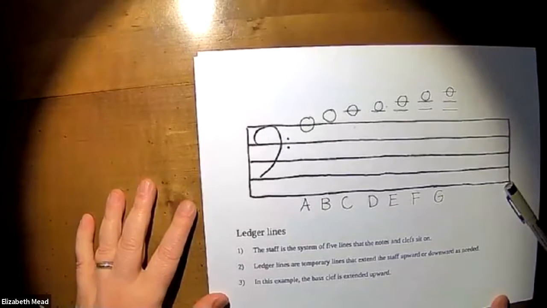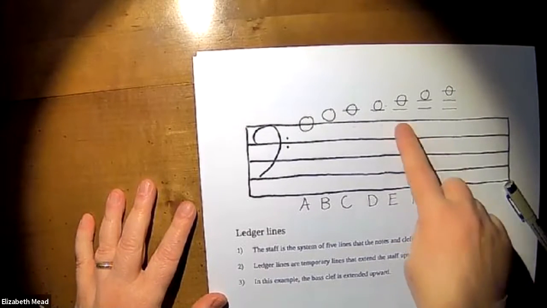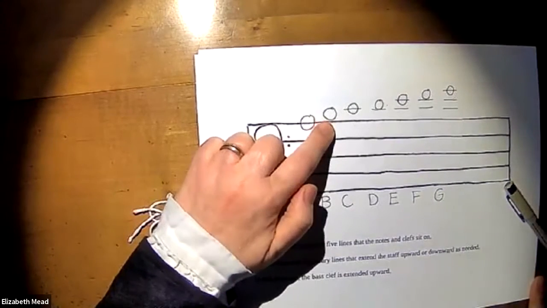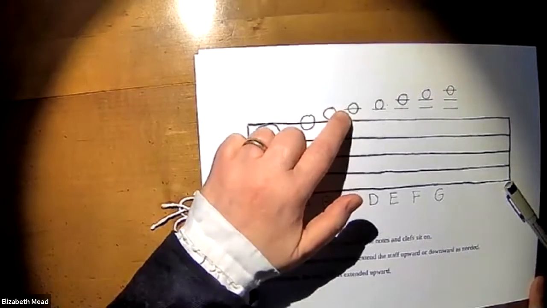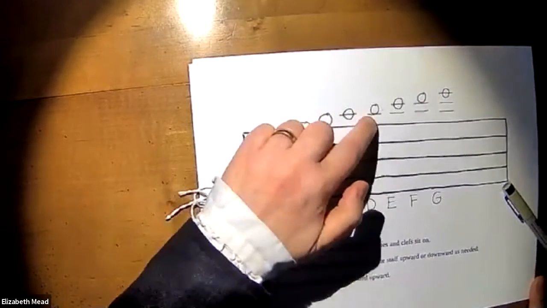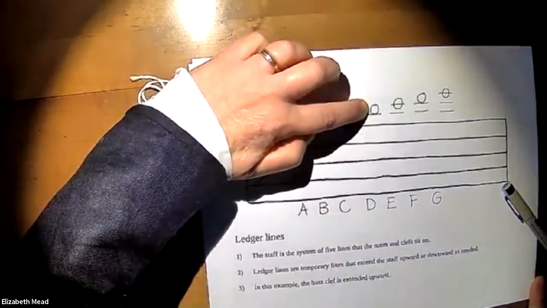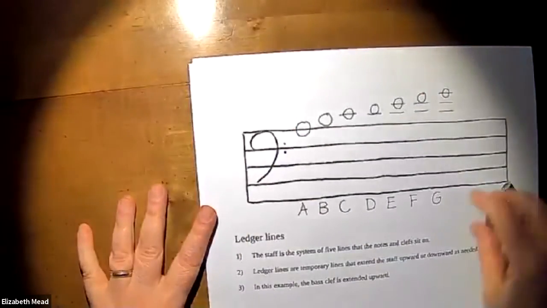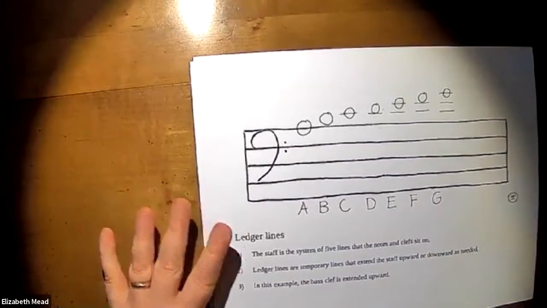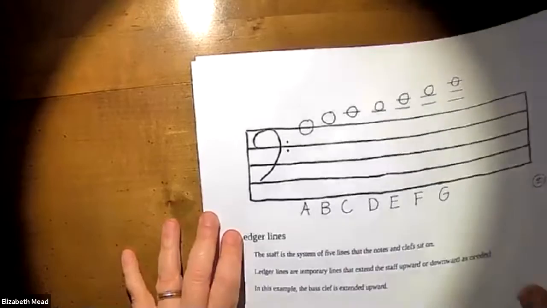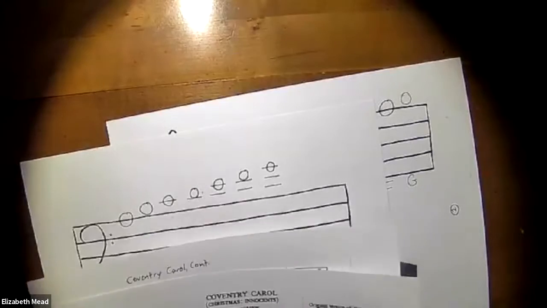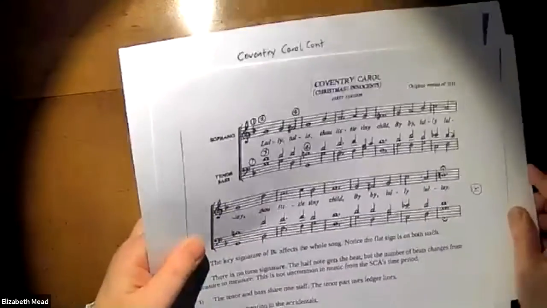But we have ledger lines that are temporary lines that help us when we have notes that are higher. So here's A. B just sits on top of that top line. C gets its own little ledger line. D sits on top of that C line. E, another line. F sits on top. G, another line. And so ledger lines can either go above the staff or below the staff. In this case, bass clef is going up. All right. Now we can look at Coventry Carol.